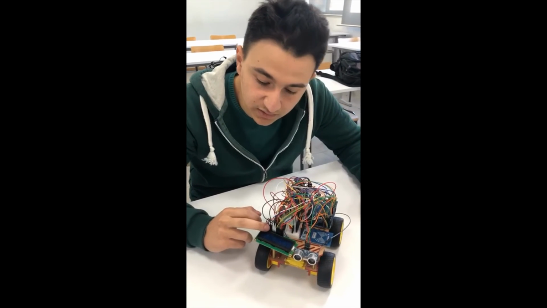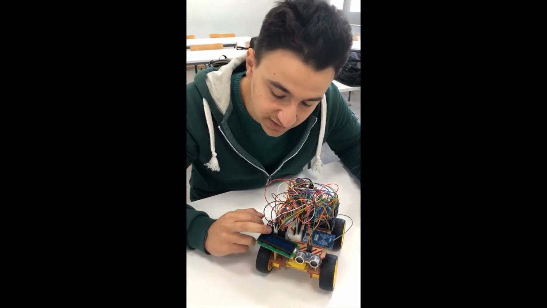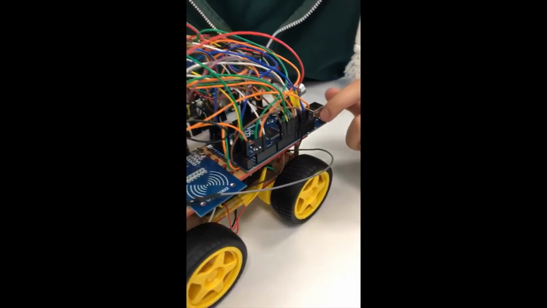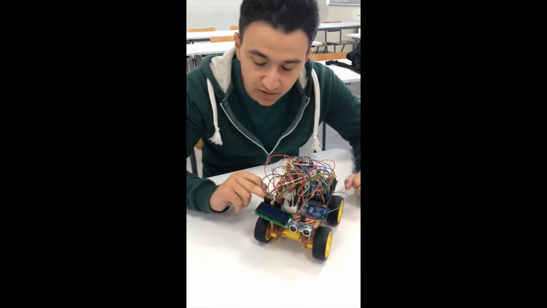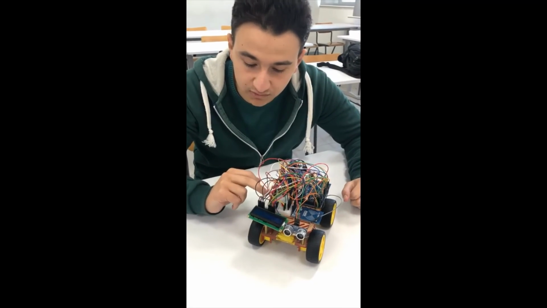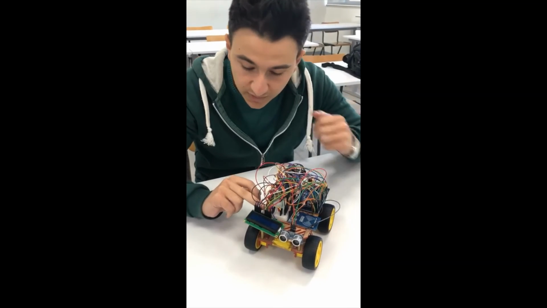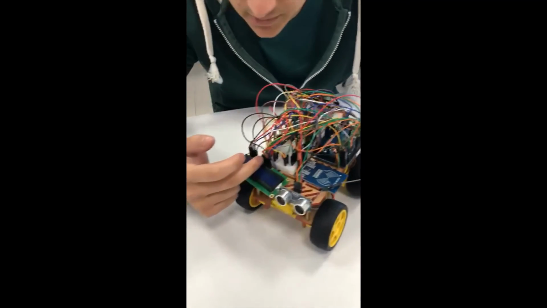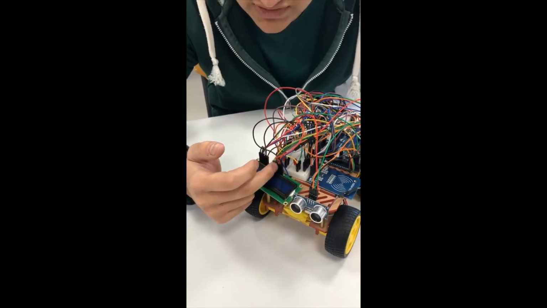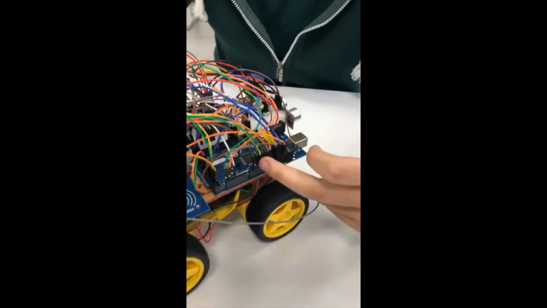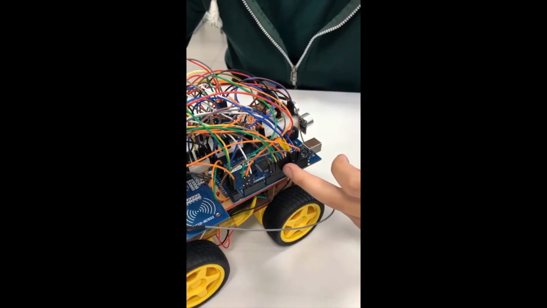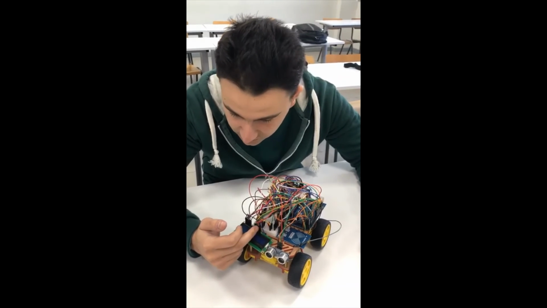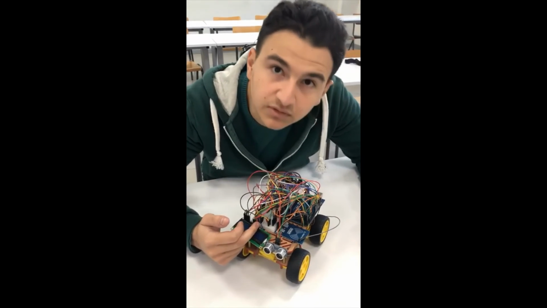Then here is the register select pin, which is connected to pin 18 in the Arduino board. Then we have the write and read pin, which is connected to the ground. Then we have the enable pin, which is connected to pin 2 in the Arduino. Then we have the data pins D4 to D7, which are connected to pins 4 to 7 in the Arduino respectively. Lastly, we have the ground, the cathode, and the anode.